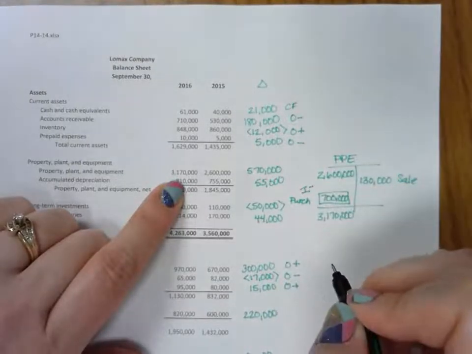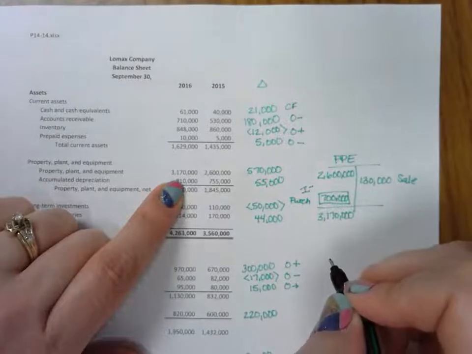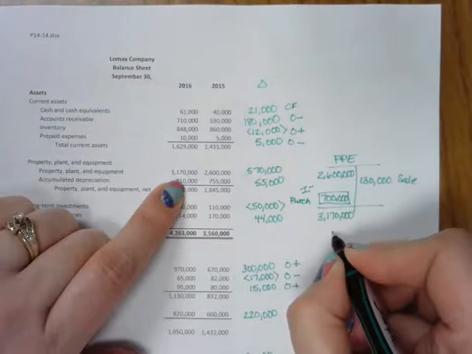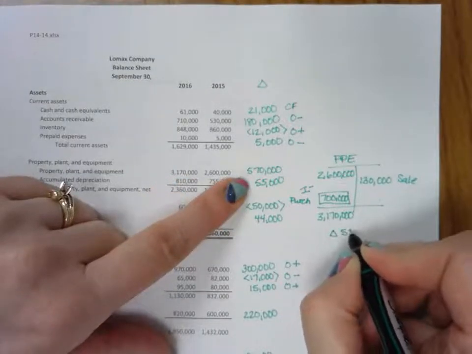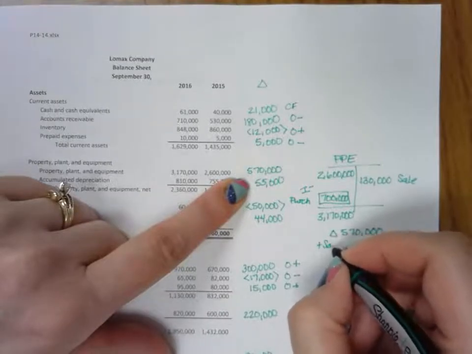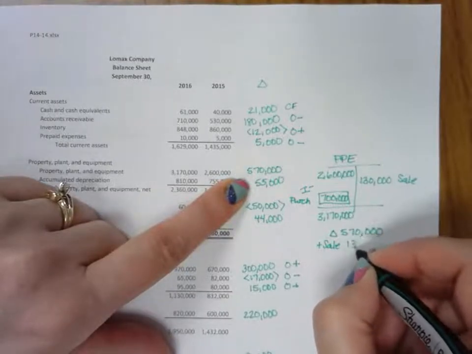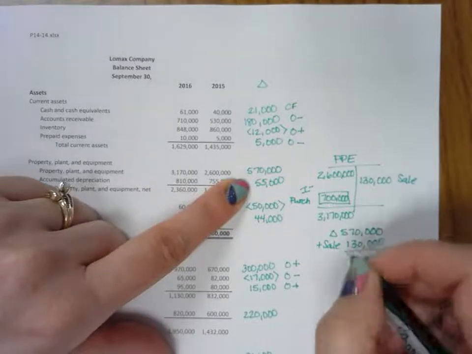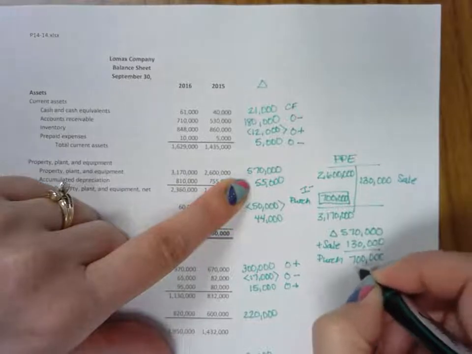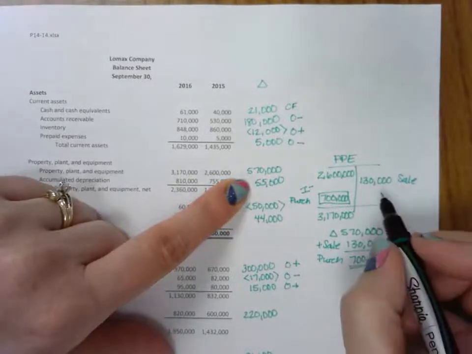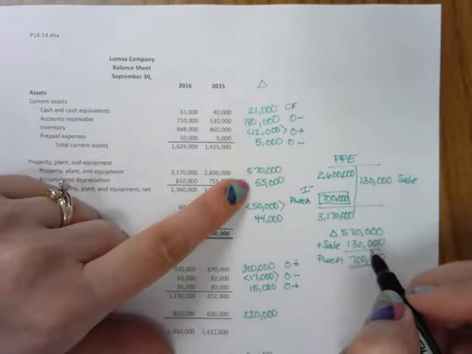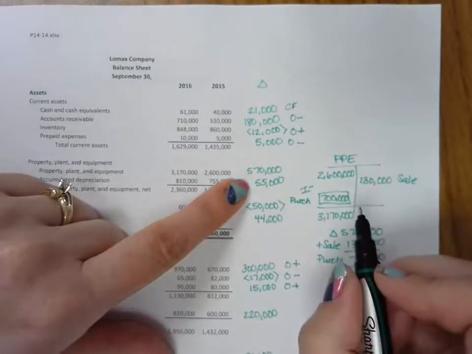Now, kind of like what we did on the roll forward in Excel, you can do maybe a shortcut calculation if you'd like to, where you know this change is $570,000. And we know the sale, if we add this sale that we got rid of, 130, that gives us our purchase of 700. I just want to show you both ways. This is a much better conceptual view, but if this is easier for you, by all means do it. Okay, so we've got property, plant, and equipment rolled forward.